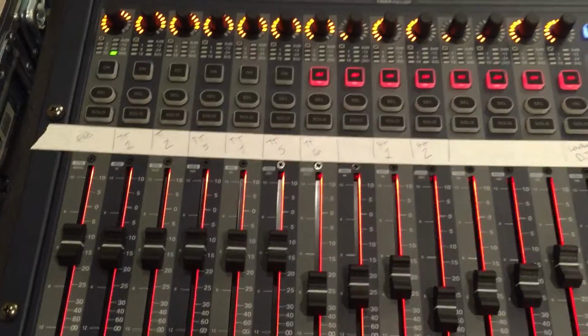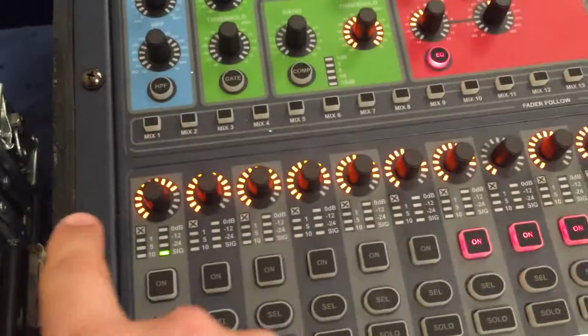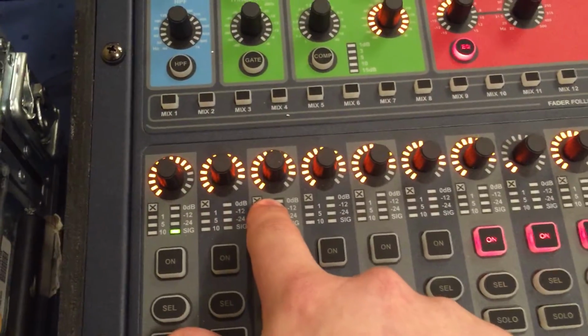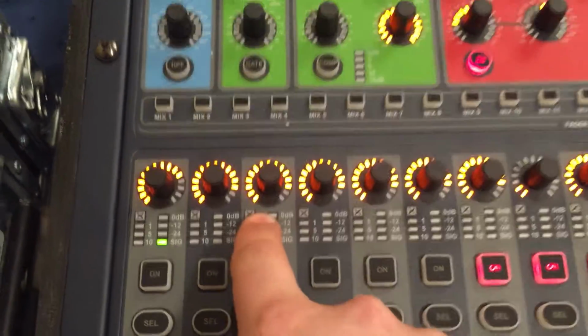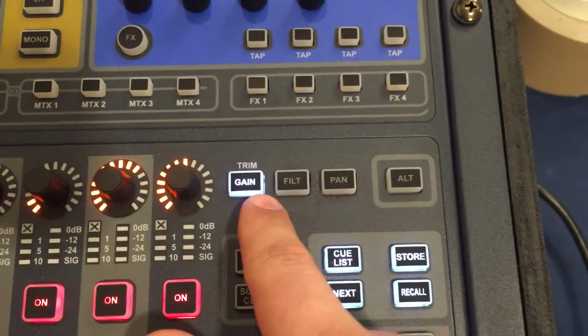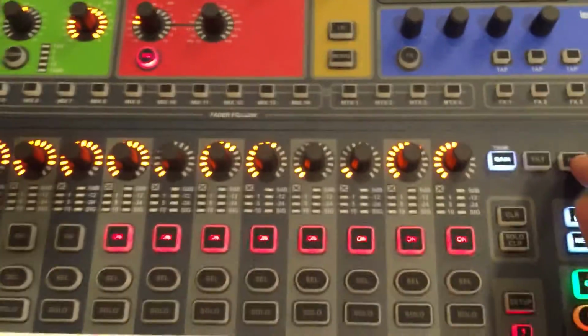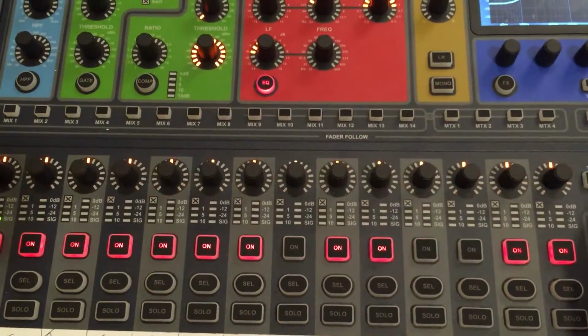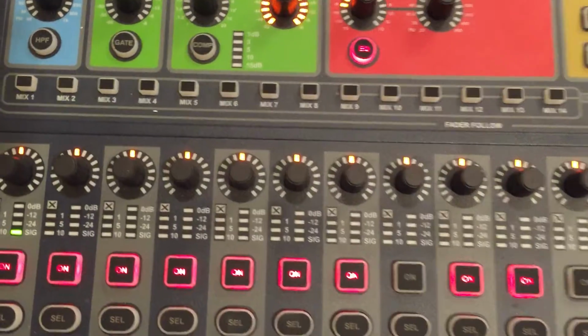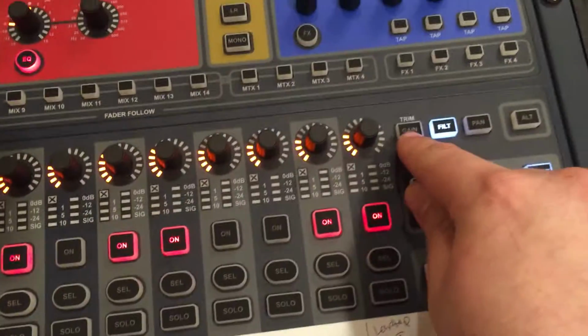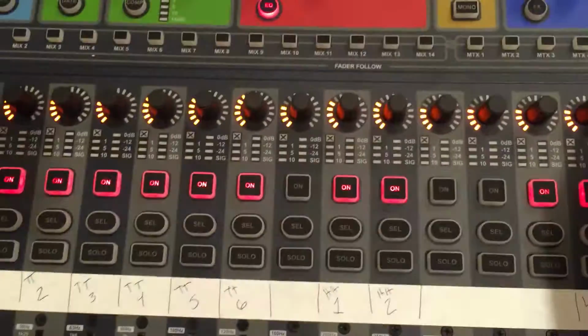Generally, up here, these pan knobs are all lit up, but you see more than just left and right. That's because I have the gain set rather than pan. Just a side note, you can change from gain to pan, which is left and right, to filter, which we'll come back to later. But right now we're in gain.